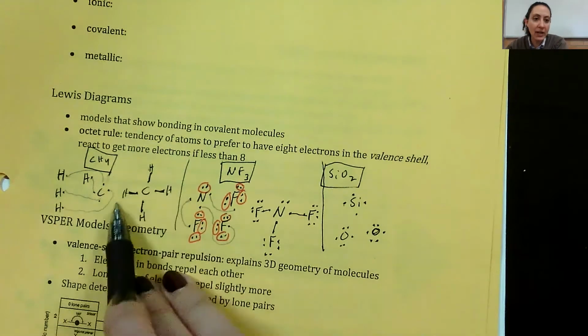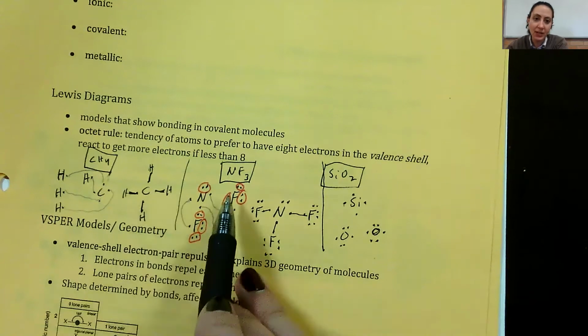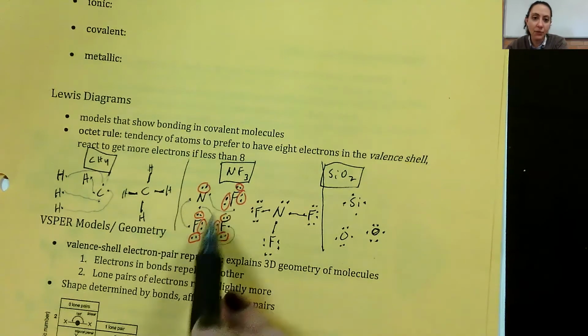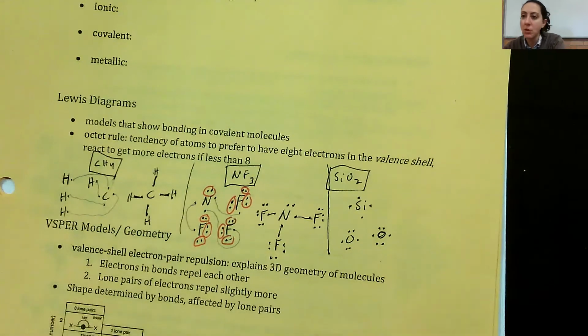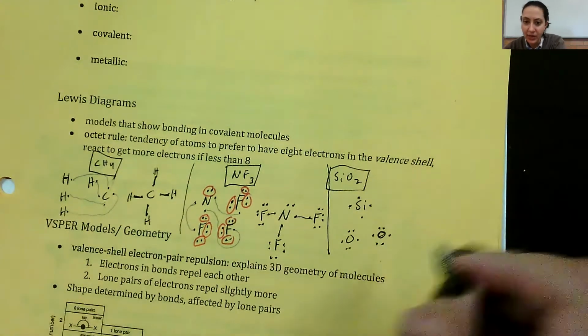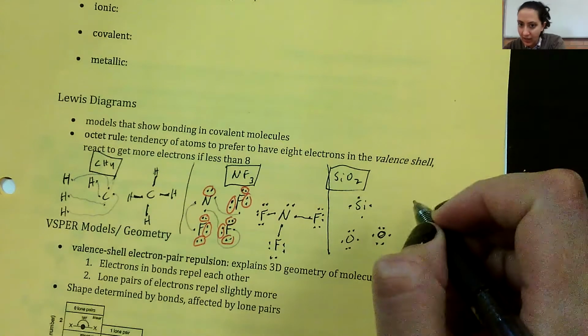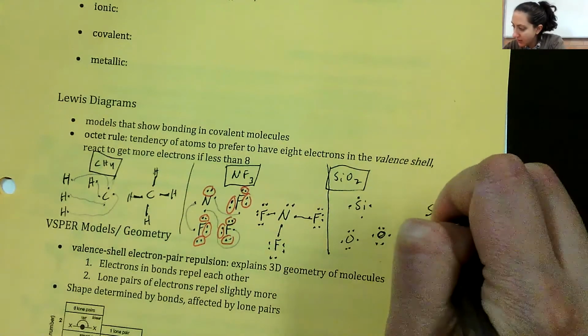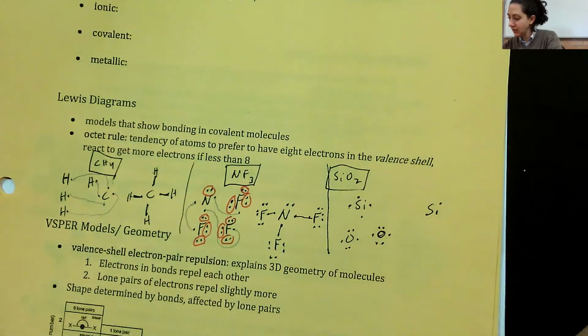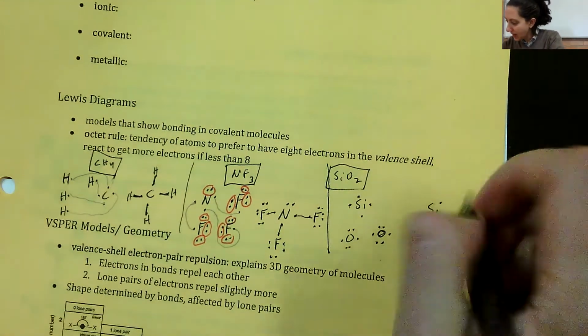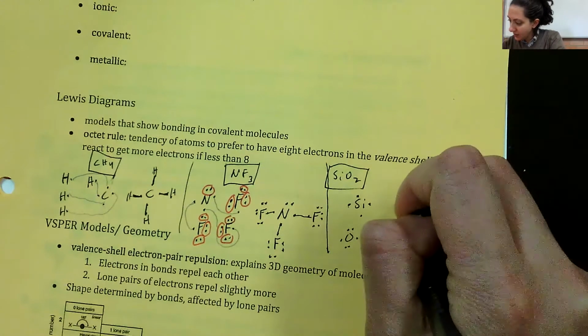So for example, carbon here needed 4 electrons, we put it in the middle. Nitrogen needed 3. The fluorines all needed 1, so we put the nitrogen in the middle. The hydrogens just needed 1, so we saved them for last. So let's try putting the silicon in the middle. And I think what you're going to find is there's definitely going to be an oxygen on either side of it.